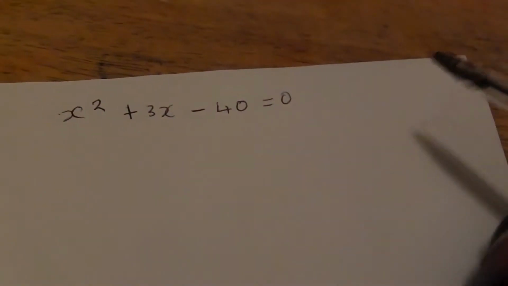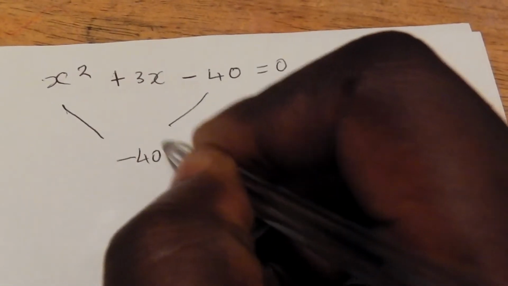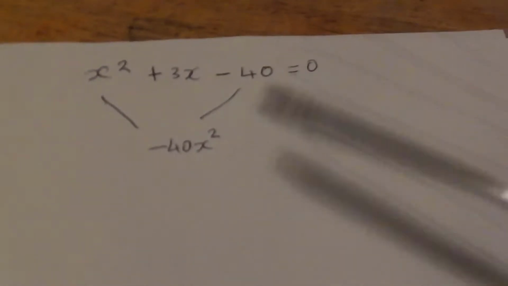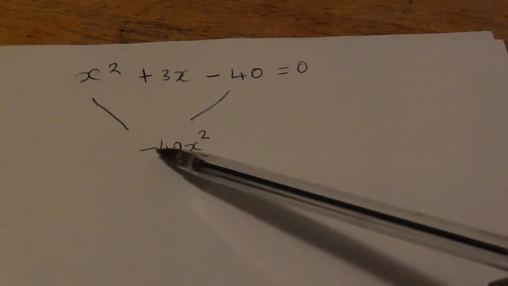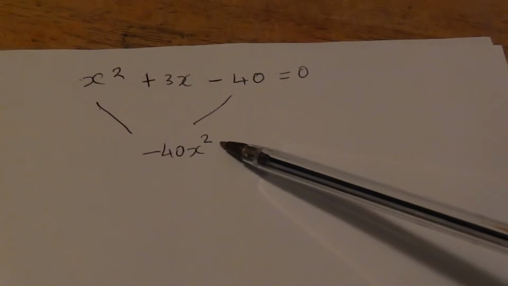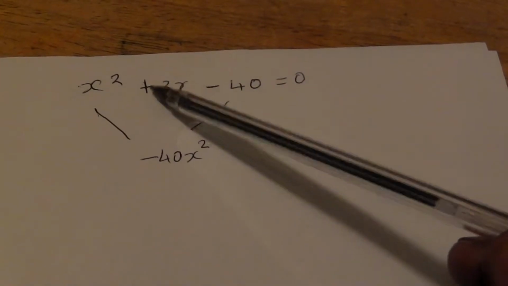So like we did on the last one, we take the first term and multiply it by the last term to get negative 14x squared. Okay, and then we look for two terms that when you multiply them together give us negative 14x squared, and when you add them together give us positive 3x.